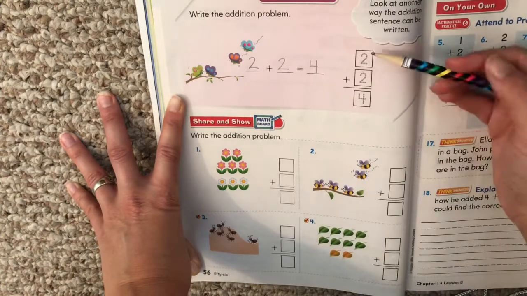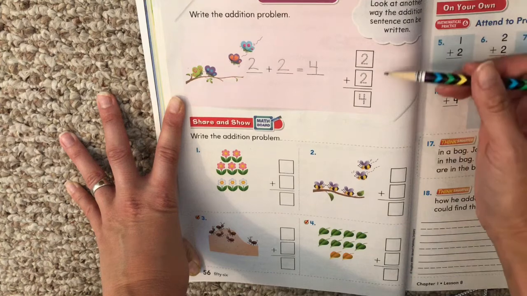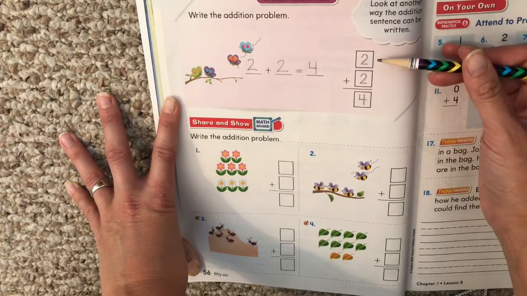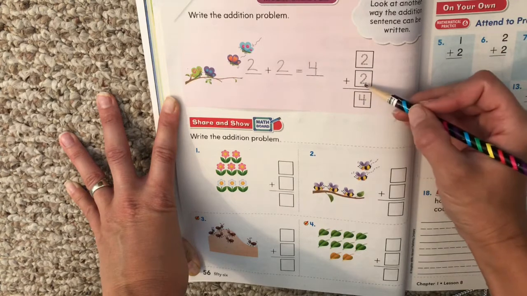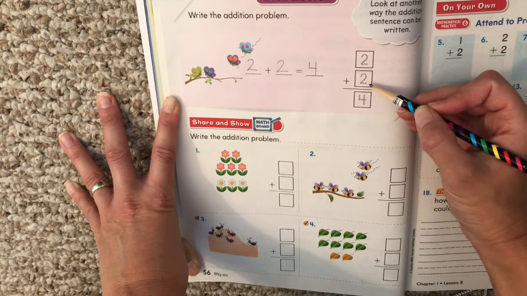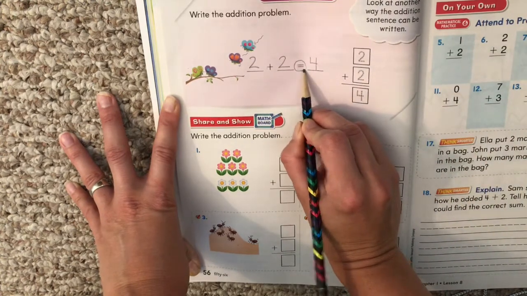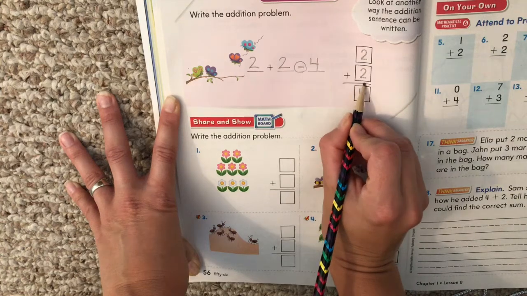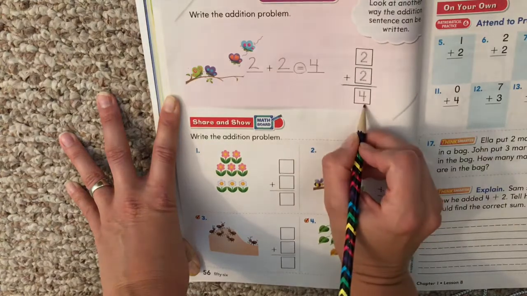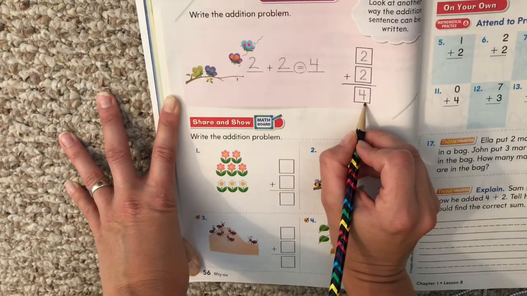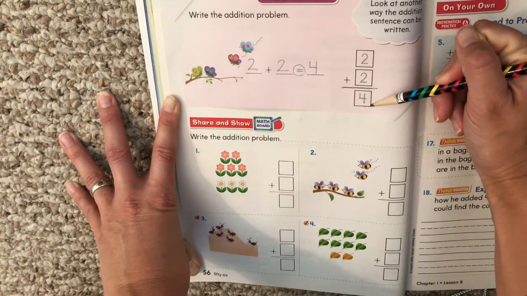Now they're showing us this can be written a different way. Instead of writing it across, we can write it up and down. So this changes the way our problem looks a little bit. Here's our 2 plus 2. And instead of having an equal sign that looks like this, they use this line. This straight line is our equal sign. And then they write the answer underneath. Okay, it always goes underneath. So it goes in a straight row.